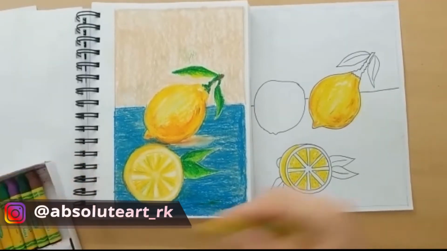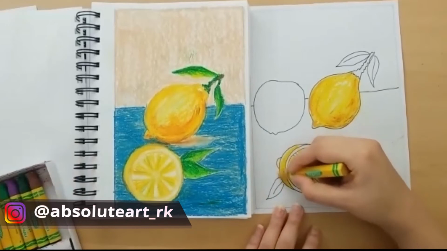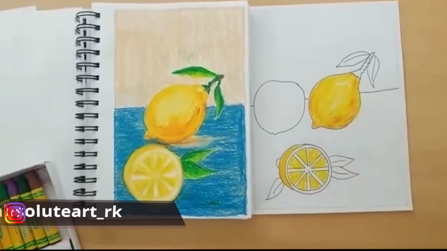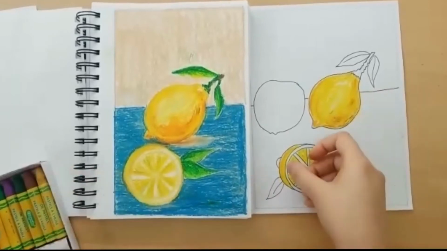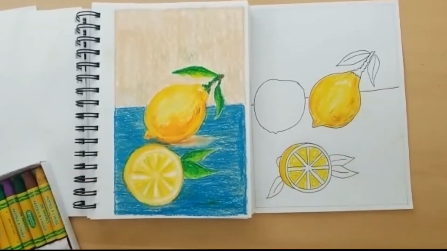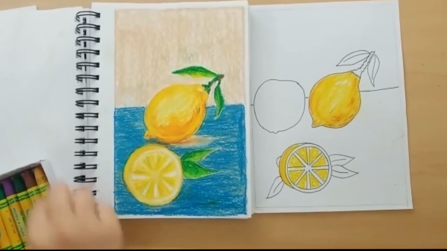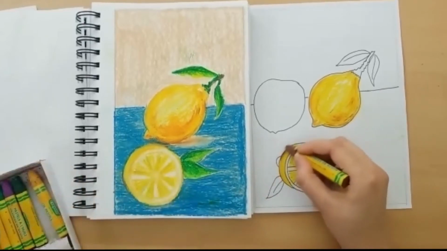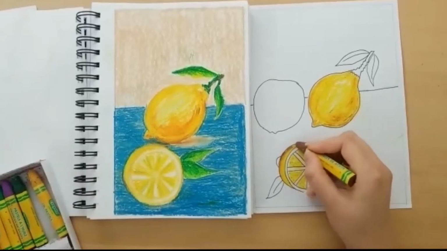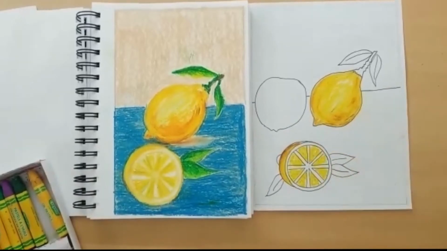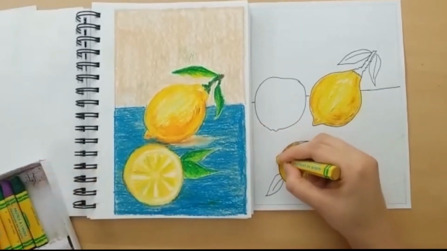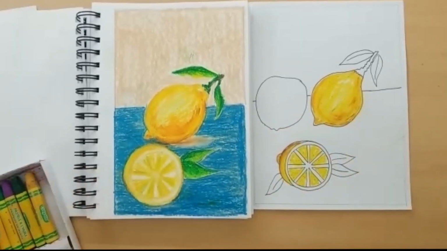You're going to use different shades of yellow to get that effect. So the edges are going to be darker and this portion is going to be light. You can use a little bit of dark brown, and even this thing is going to be a little dark and a little brown here.